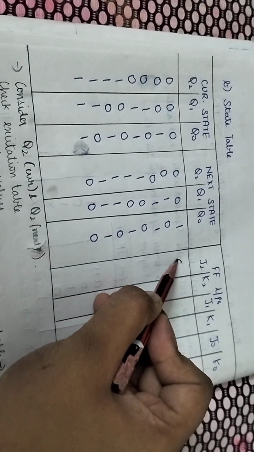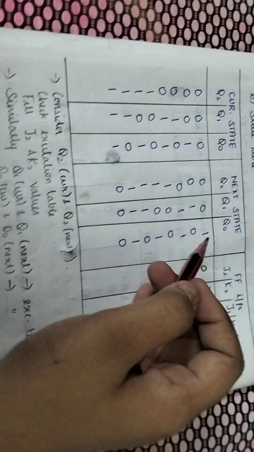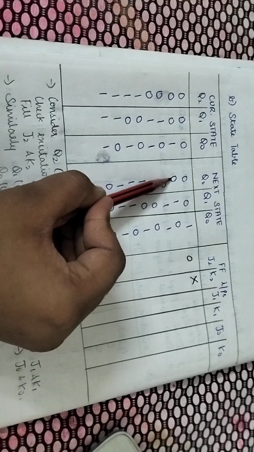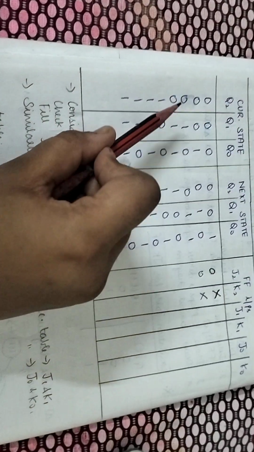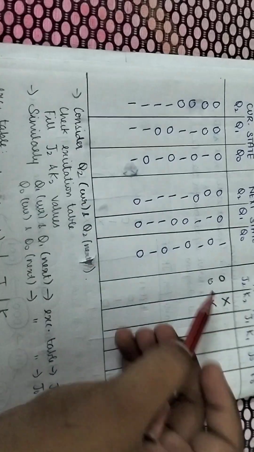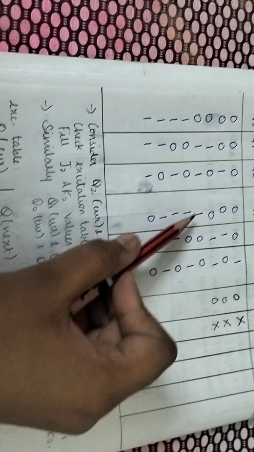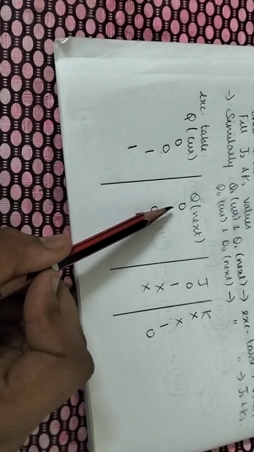And this is for the second flip-flop. So we will fill that in J2, K2. Similarly, let's say Q2 is at 0 and again I want it to be at 0. Same, 0, don't care. Q2 is at 0, I want it to be at 0. 0, don't care. Q2 is at 0, I want it to be at 1. So we check the excitation table. Q2 is at 0, I want it to shift to 1.